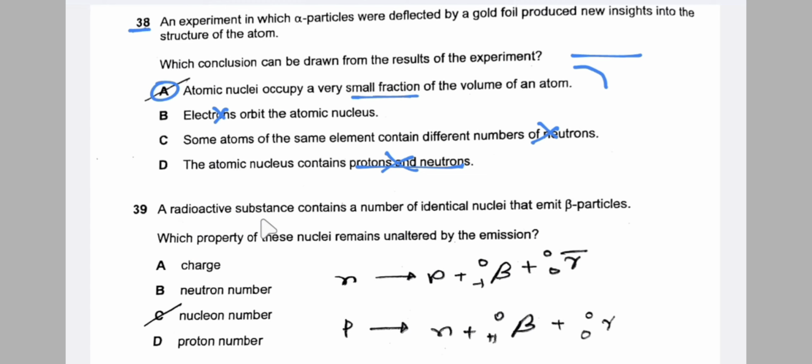Then, a radioactive substance contains a number of identical nuclei that emit beta particles. So it emits beta particles. Which property of these nuclei remains unaltered by the emission? So which quantity is unaltered?